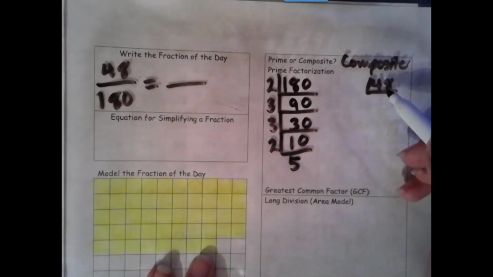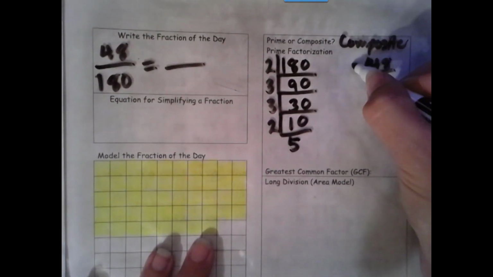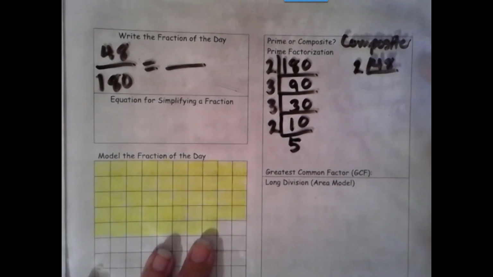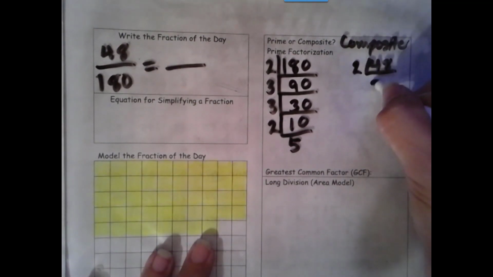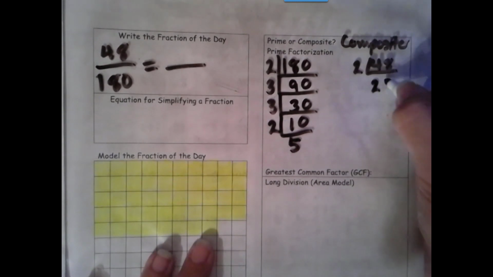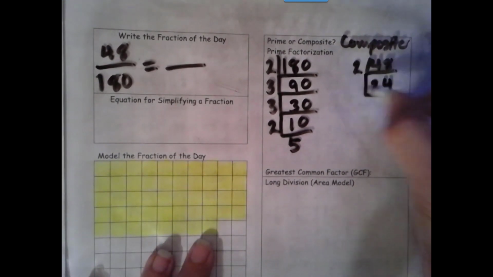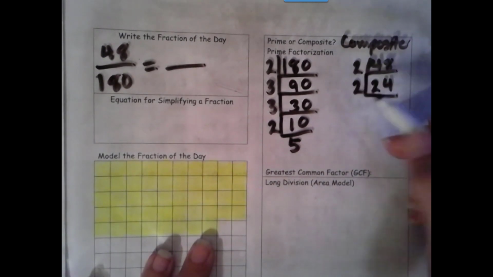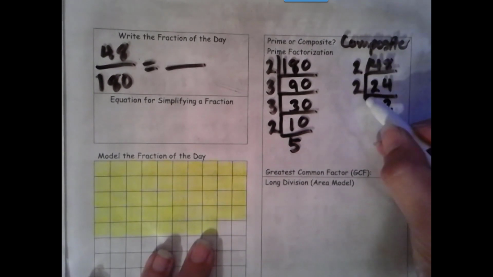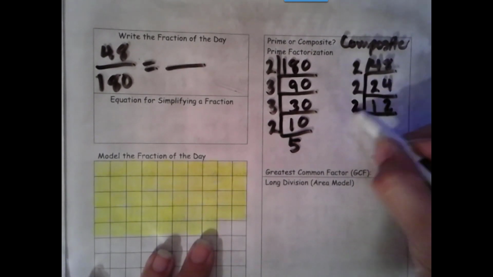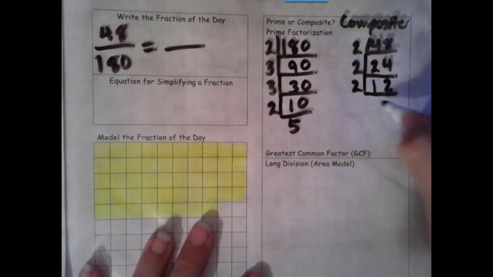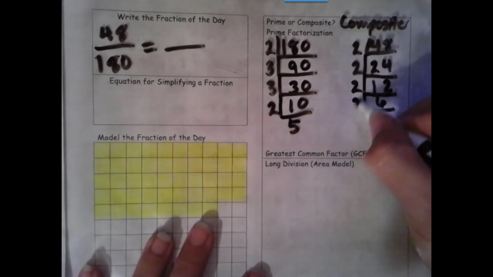Here, 48 is even, so I can divide by 2. 2 groups of 2 out of 4. 4 groups of 2 out of 8. That one's also even. 1 group of 2 out of 2. 2 groups of 2 out of 4. That's also even. Okay, I get 6. That's even. I get 3.